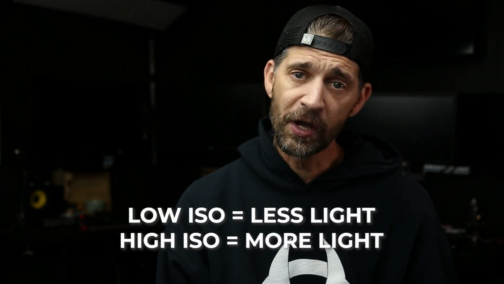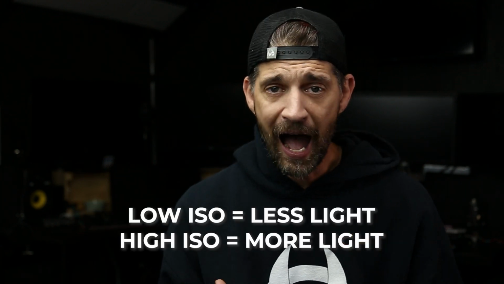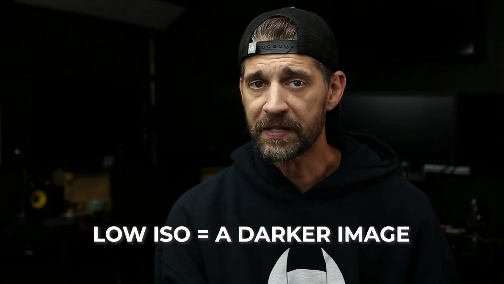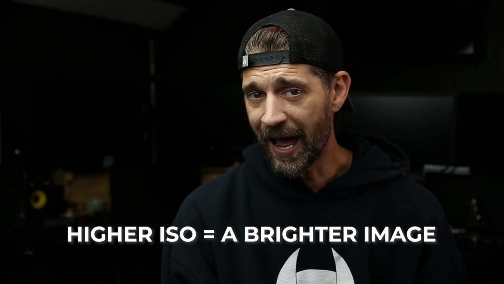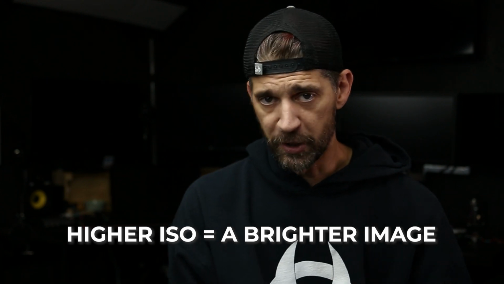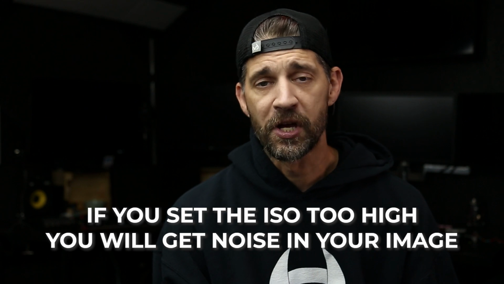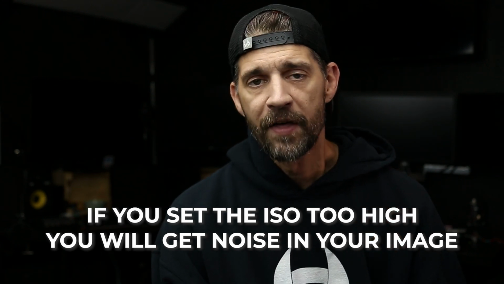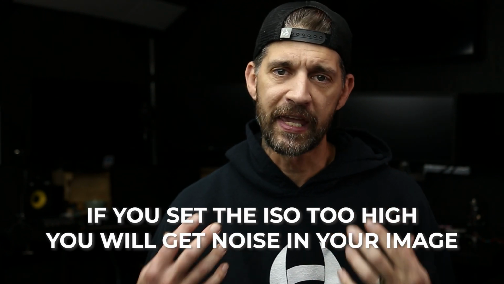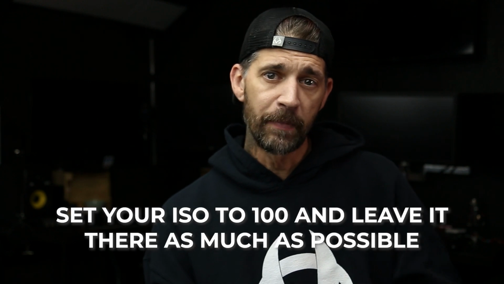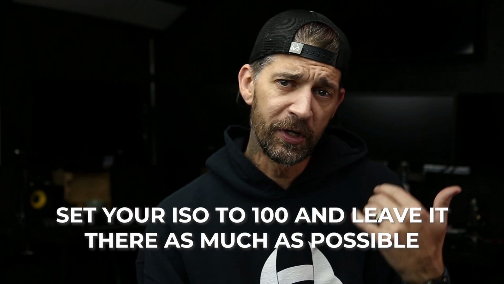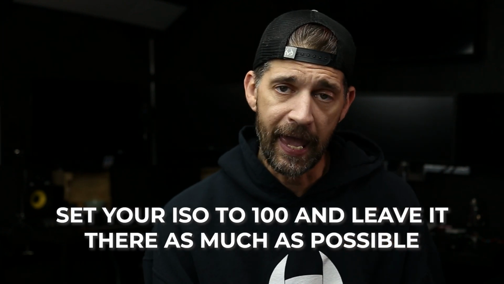A lower ISO number, less light. A higher ISO number, more light. A lower ISO number means a darker image. A higher ISO number means a brighter image. But remember, adjusting your ISO up comes with a catch. The higher you take your ISO, the more noise you introduce into your image. So there's a rule of thumb here that a lot of photographers like to follow. Basically, it means set your ISO as low as you can and leave it there as much as you can.